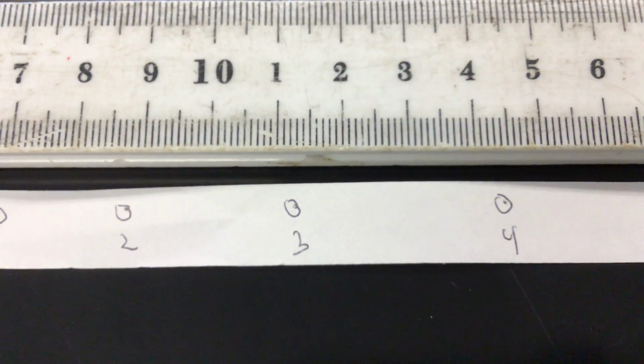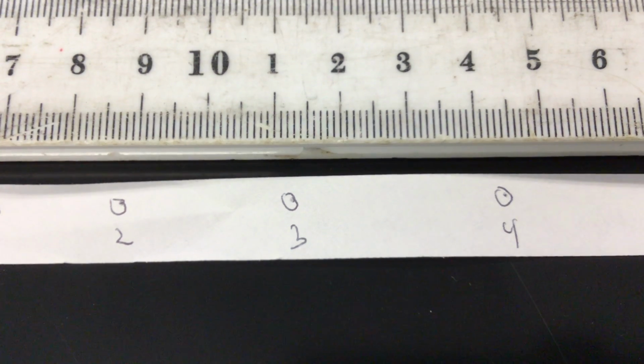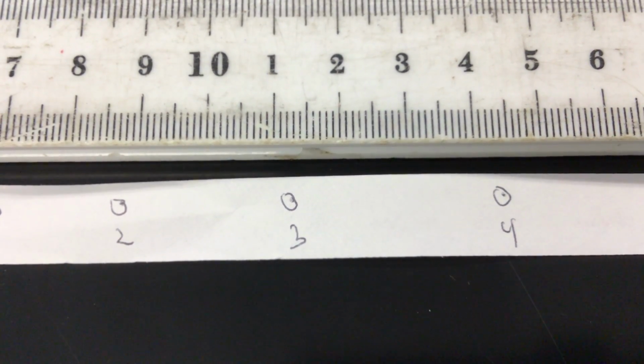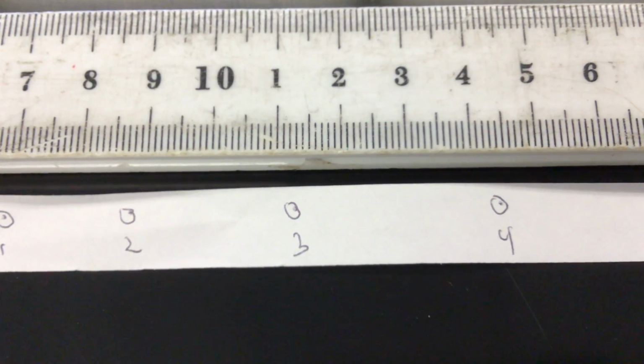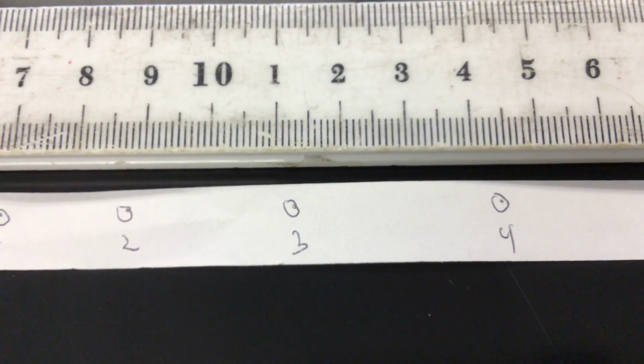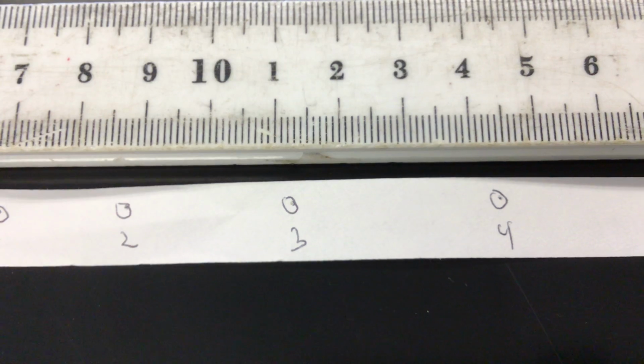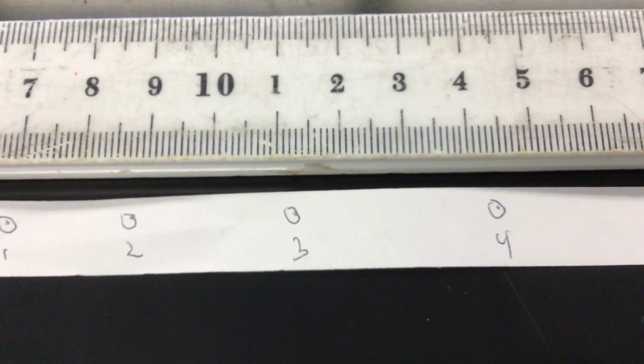So what I'm going to do is pause the video, and we're going to give you some time to go ahead and do that. Take the data. You want to have 16 dots altogether, dot 0 through 15. So take the data right now, and then we'll go on and do the rest of the analysis.